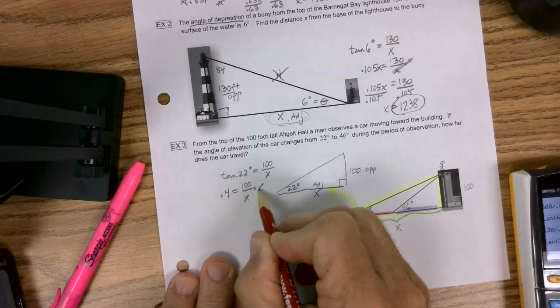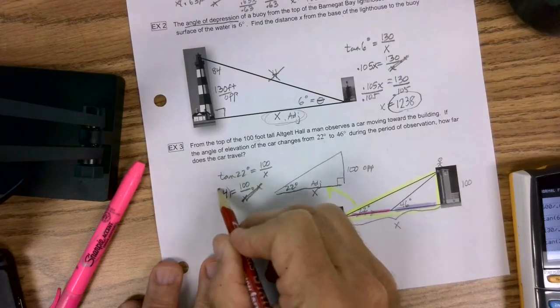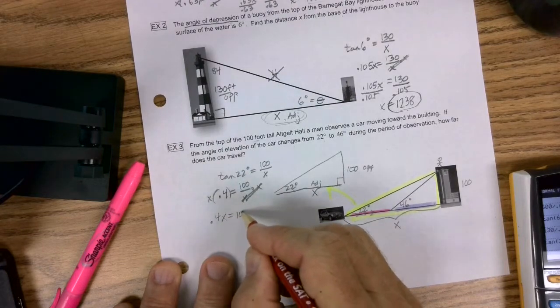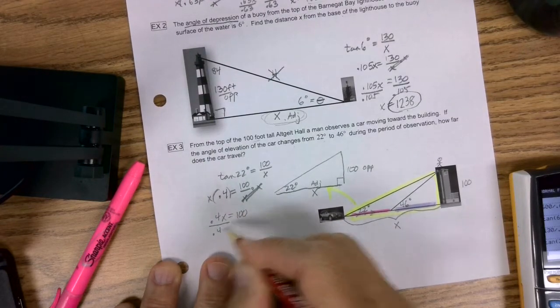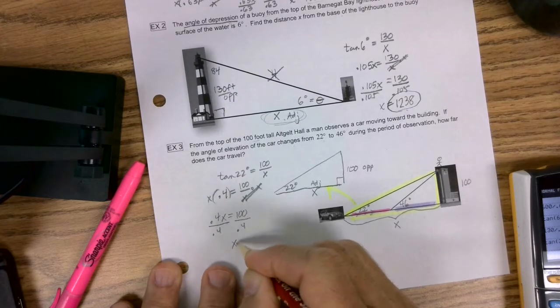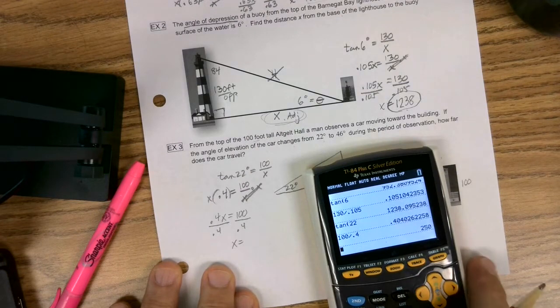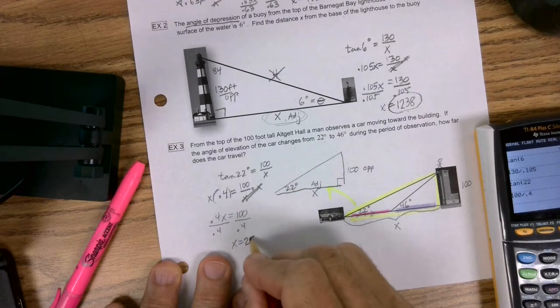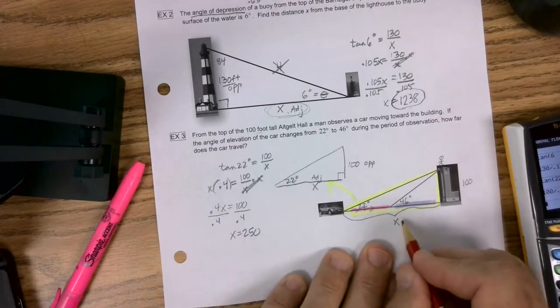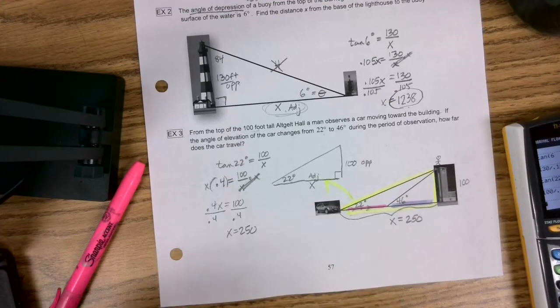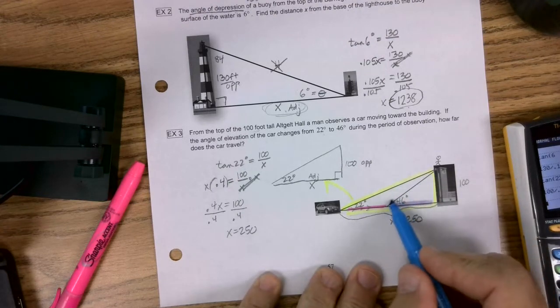100 over x, multiply by x, and multiply that by x. So I get 0.4x equals 100. Divide by 0.4, and I know what x is. So I got to go 100 divided by 0.4, and I get 250. You know things are going well when you get a nice big number like that. So there's 250.